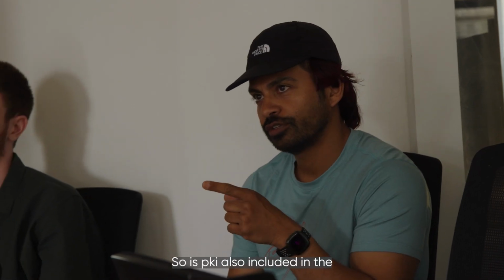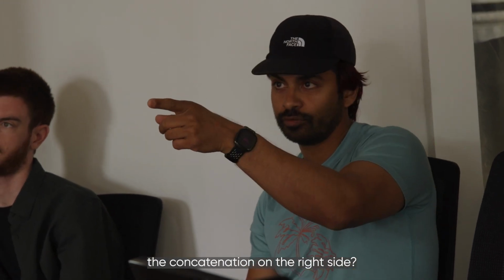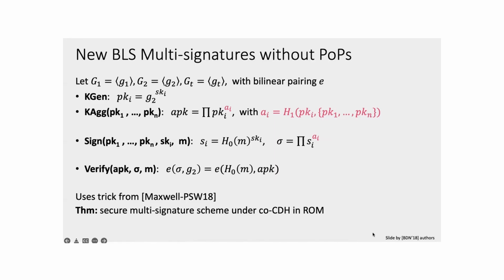So is PKI also included in the set, or the concatenation on the right side? No. I think it does, yes. It is. Yes. Okay. But again, the important point to notice here is that this AI is going to be different for every key because you're putting that particular public key first. And again, literally you can think of this whole thing as a concatenation for some reason.